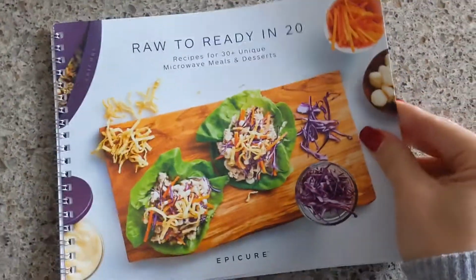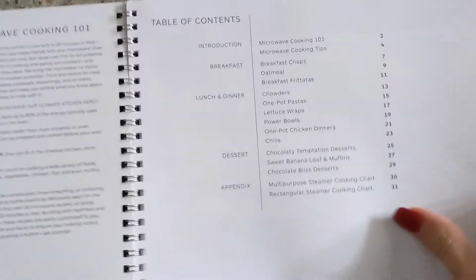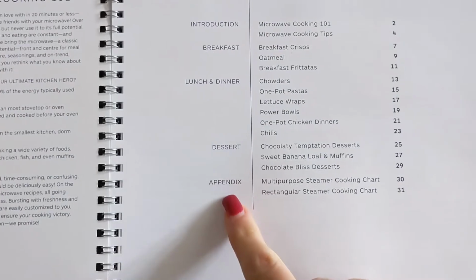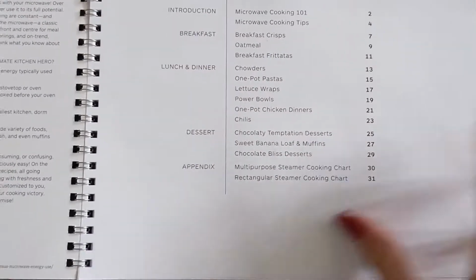So here it is. And then it's got microwave cooking, table of contents, breakfast, lunch, dinner, dessert, and then the appendix, which I use actually the most. So it's got just talk about cooking tips, about the microwave, and then we get into breakfast.